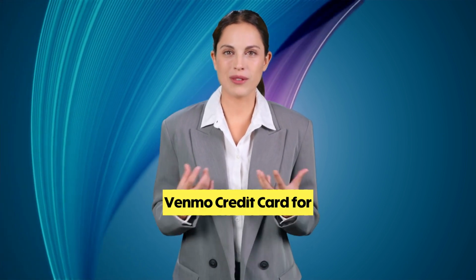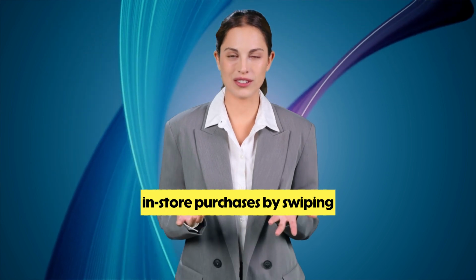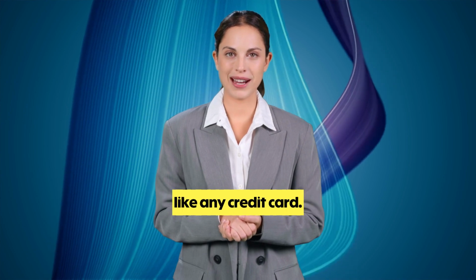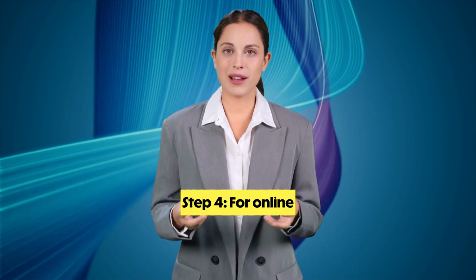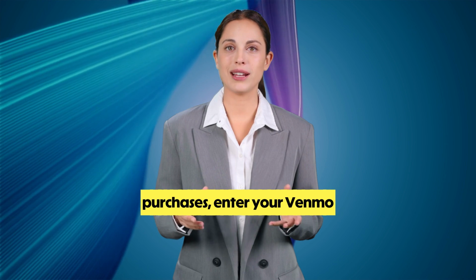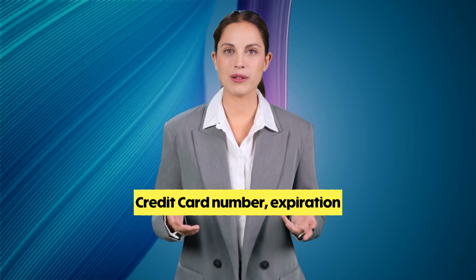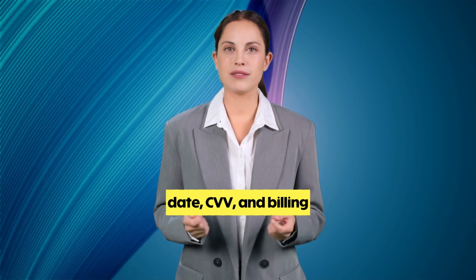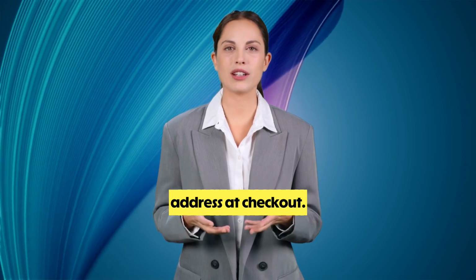activation prompts. Step 3. Use your Venmo credit card for in-store purchases by swiping or inserting the chip at payment terminals, just like any credit card. Step 4. For online purchases, enter your Venmo credit card number, expiration date, CVV, and billing address at checkout.